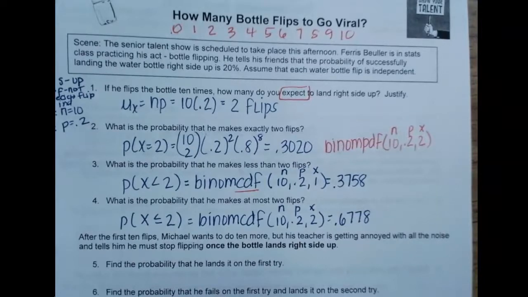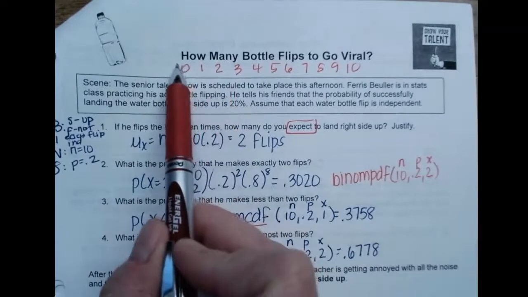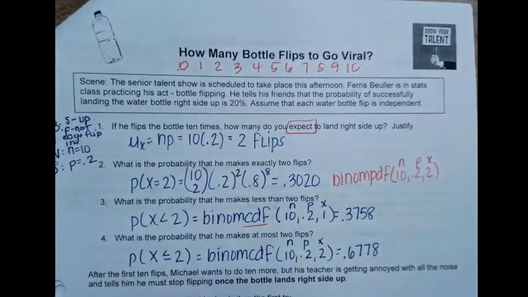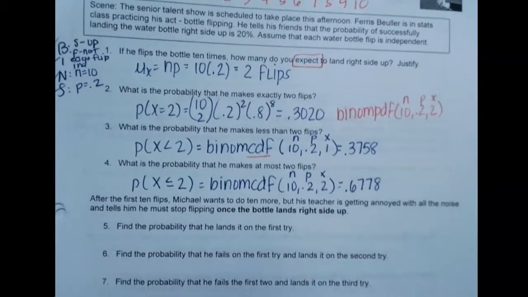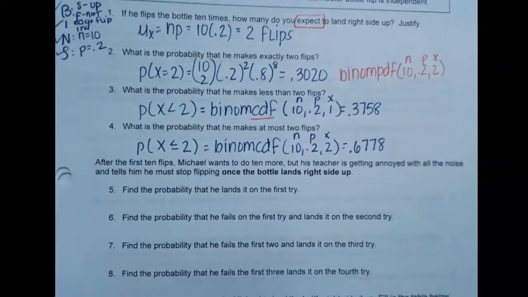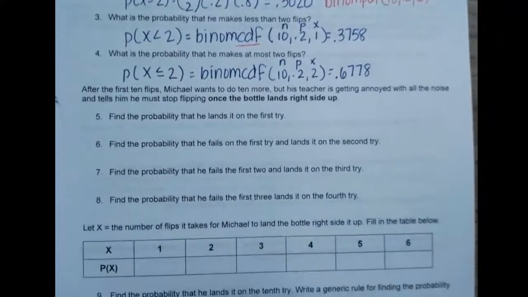And then the probability of less than or equal to 2, well, now that one will include the number 2, and you'll want to add all 3 of those probabilities together, and I got a total of 0.6778. So that's if it's a binomial setting. However, sometimes we run into these other scenarios.